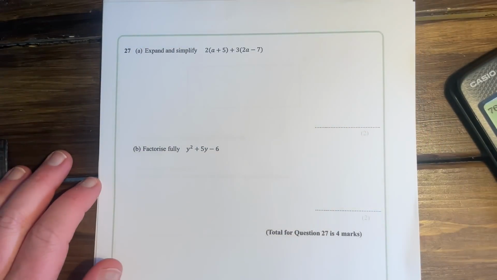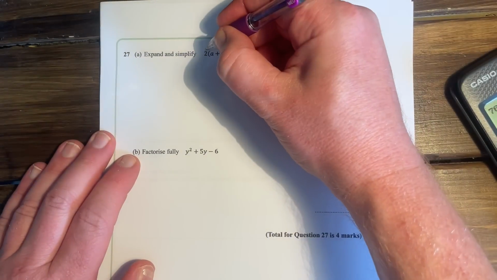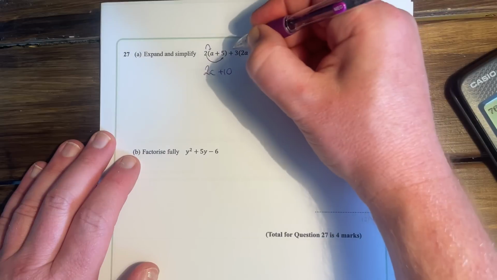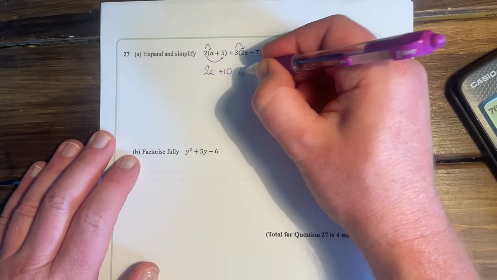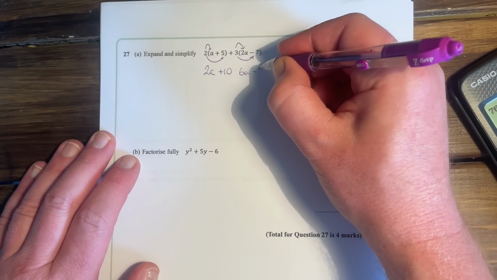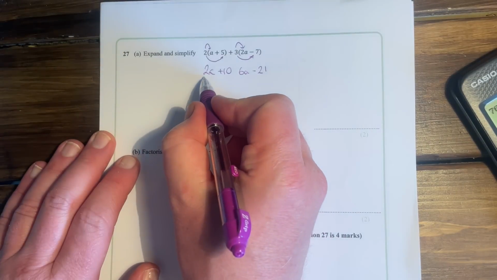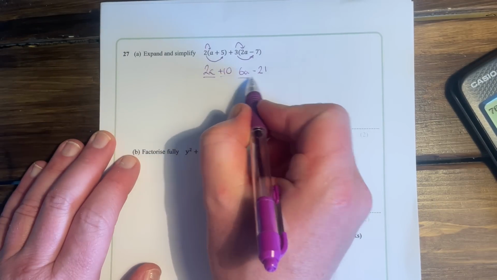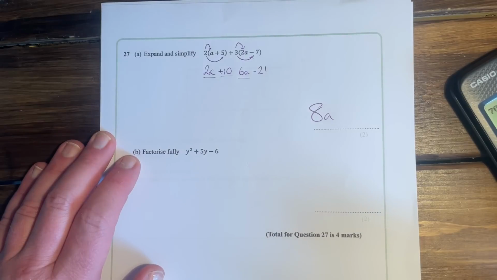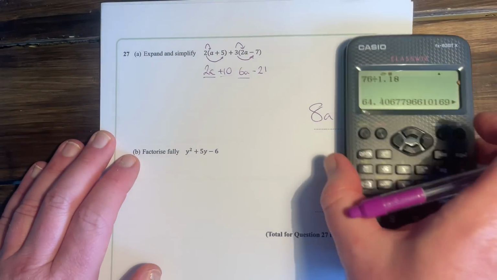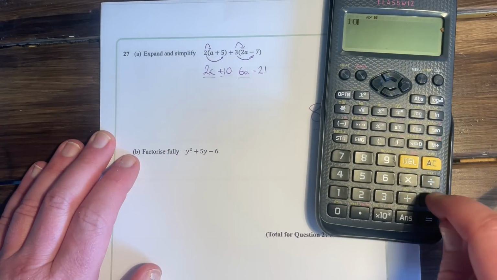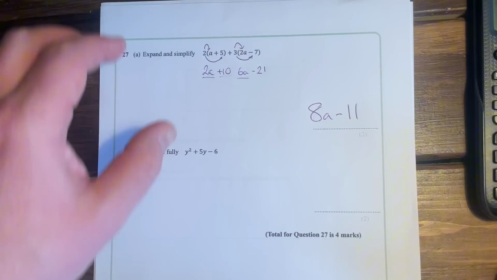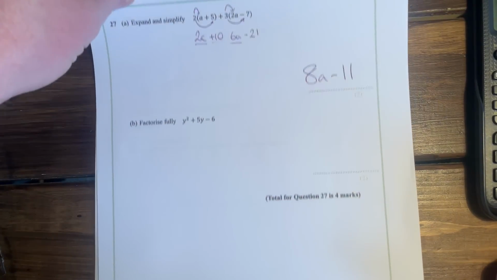Question 27, expand and simplify. So I'm going to expand this, we're going to get 2a, 2 times by 5 is 10. I'm going to expand this one, 3 times by 2a is 6a, and 3 times by minus 7 is minus 21. So in total we've got 2a and 6a, which is 8a, and we've got positive 10 minus 21, 10 take away 21. Even if you're in the exam, you just wouldn't run the risk on that kind of stuff. Obviously it was minus 11, but just try not to do stuff in your head. Make sure you're writing it down.